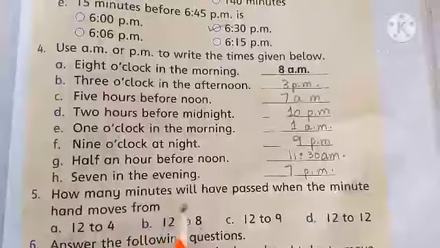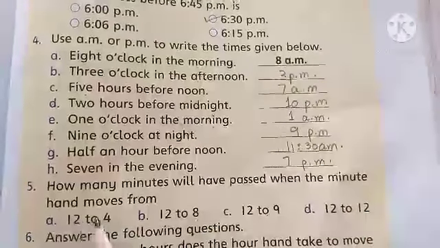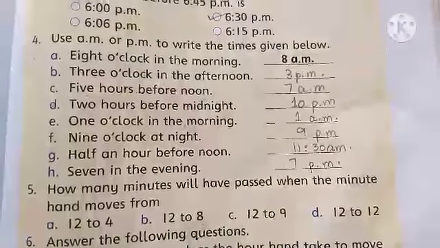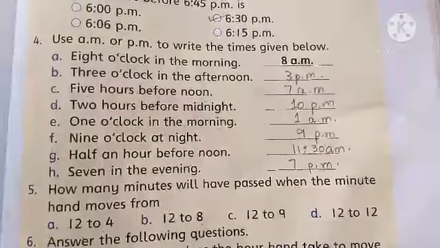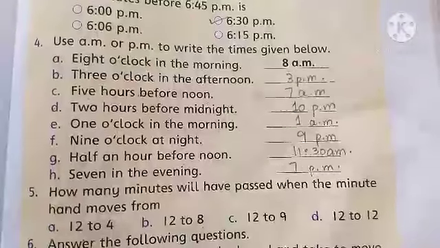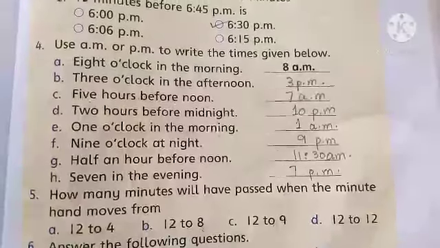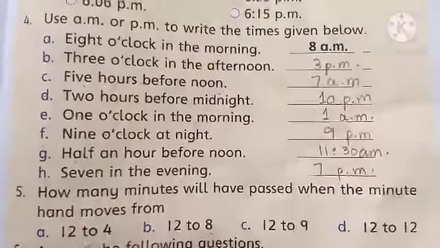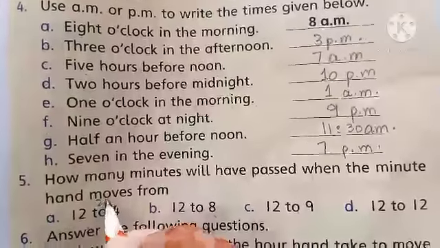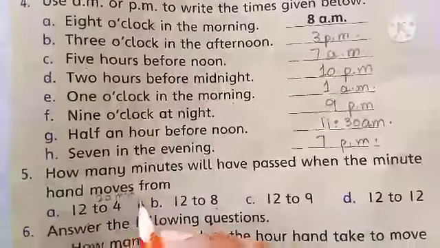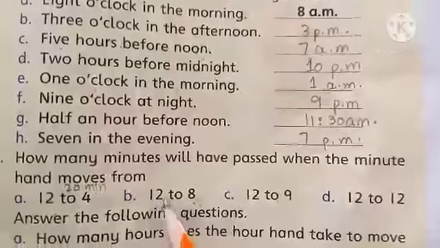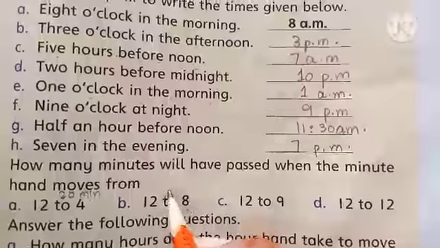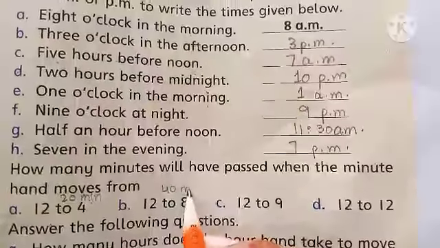Question number 5. How many minutes will have passed when the minute hand moves from 12 to 4? 12 to 1, 5 minutes; 1 to 2, 10 minutes; 2 to 3, 15 minutes; 3 to 4, 20 minutes. So when the minute hand moves 12 to 4, it will pass 20 minutes. Next part B: 12 to 8. There are 40 minutes in 12 to 8. When the minute hand moves 12 to 8, 40 minutes will pass. The answer is 40 minutes.